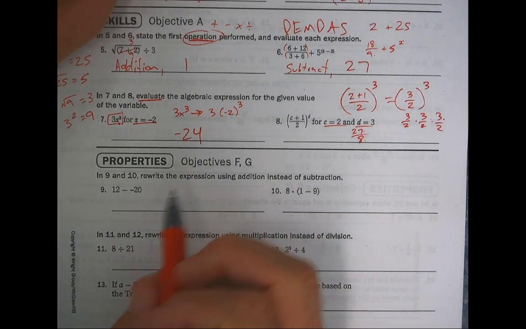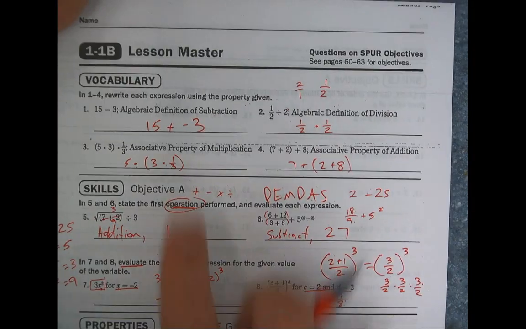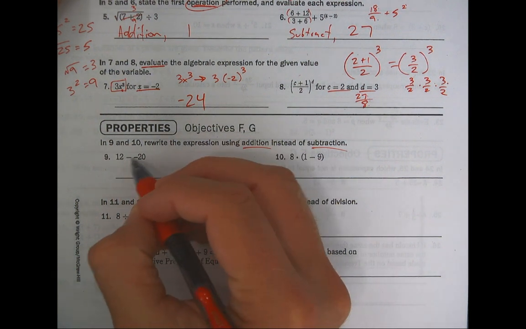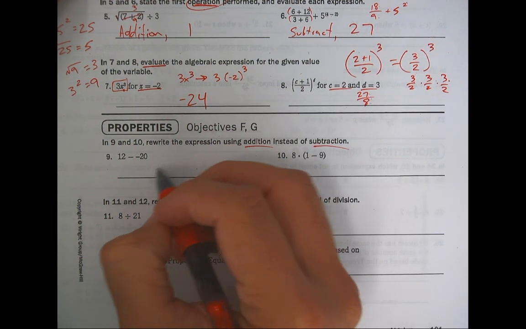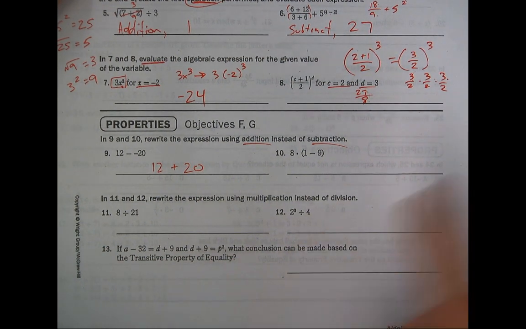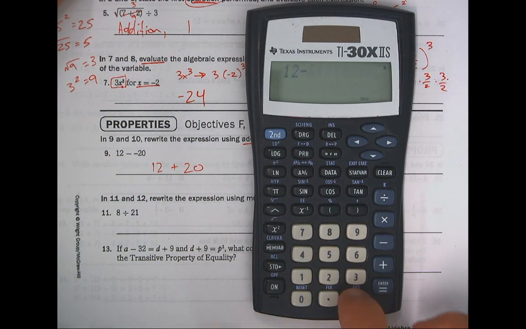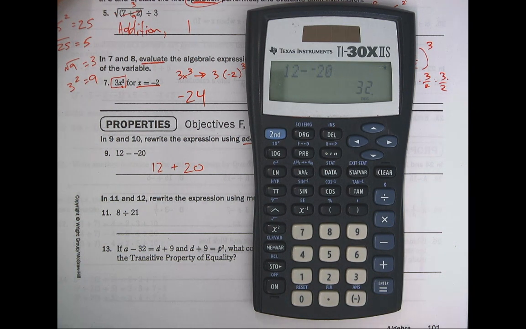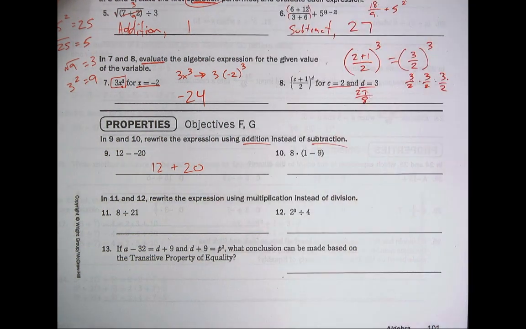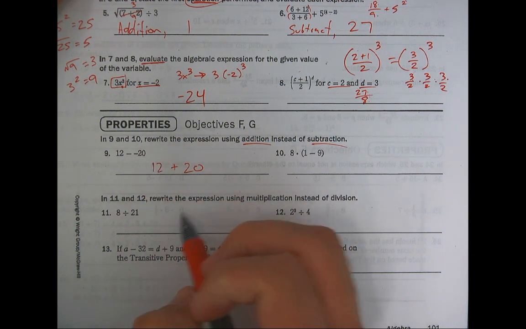Okay, number 9, rewrite this using addition instead of subtraction. So again, this is the algebraic definition of subtraction, going back to that. So instead of writing it as a minus, you can write it as a plus, but then this becomes the opposite. So 12 plus, instead of -20, positive 20. That gives you the same answer. But we need to understand why we're doing this. 12 minus -20 is 32. That's the same as 12 plus 20. That's the algebraic definition of subtraction that says that. Subtracting something is the same as adding its opposite.